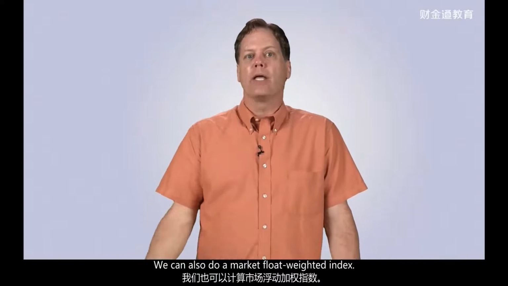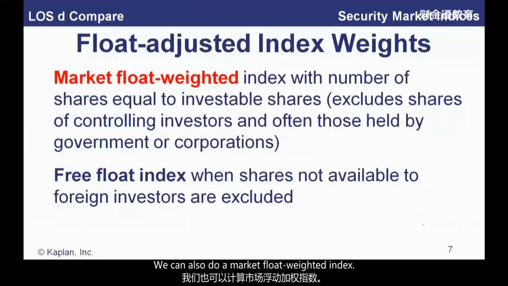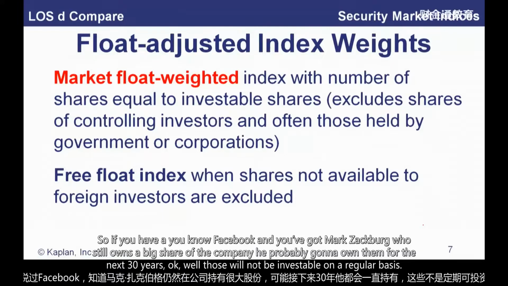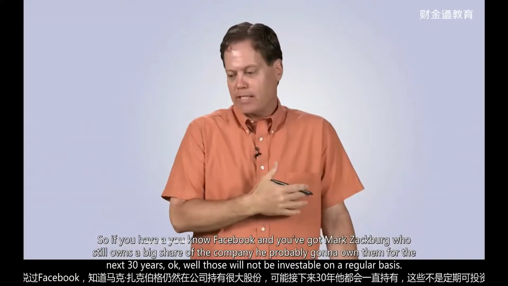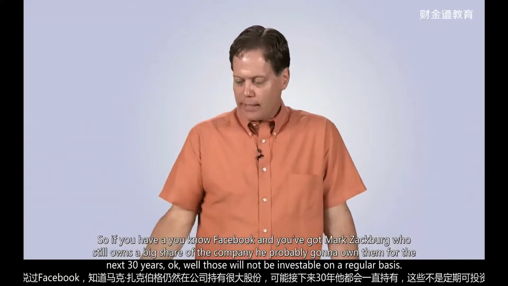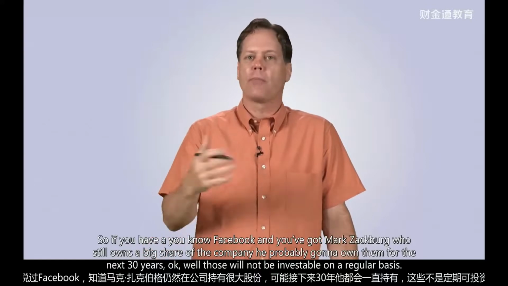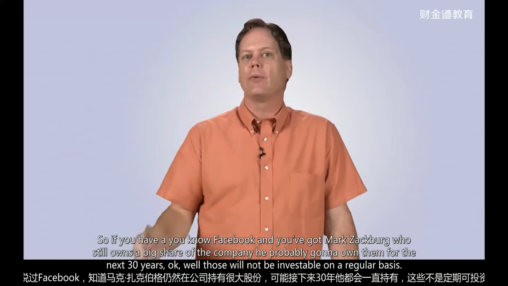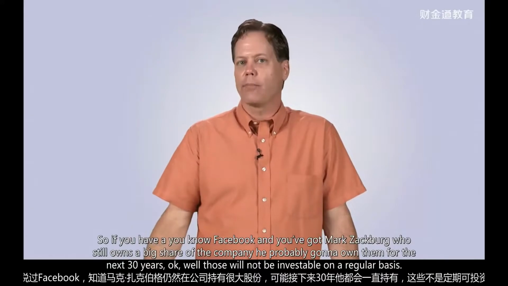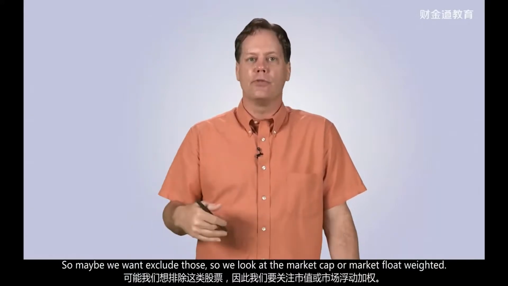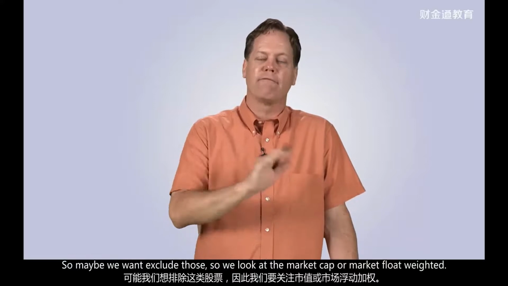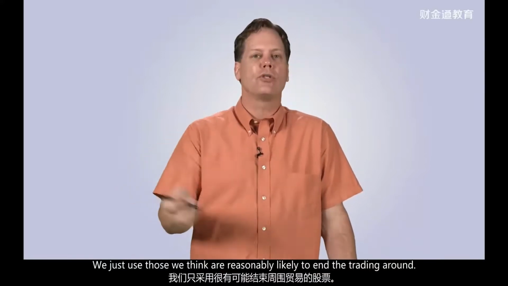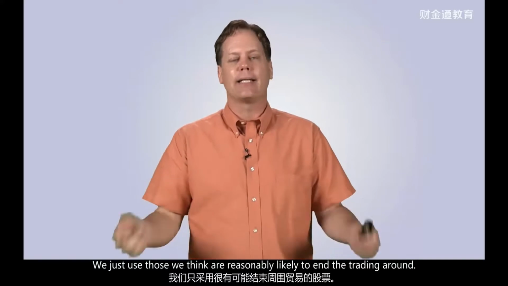Right? We can also do a market float weighted index. That's where the number of shares is equal to the investable shares. So if you have Facebook and Mark Zuckerberg still owns a big share of it and is probably going to own it for the next 30 years, those shares would not be investable on a regular basis, so maybe we want to exclude them. So we're going to look at market cap or market float weighted. We won't use the total number of shares outstanding. We'll just use those that we think are reasonably likely to enter the trading realm.